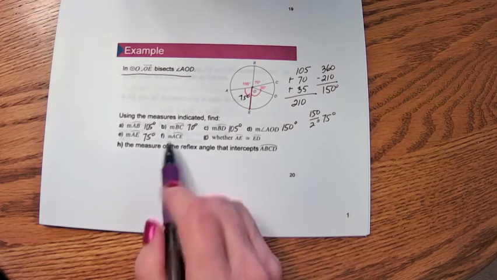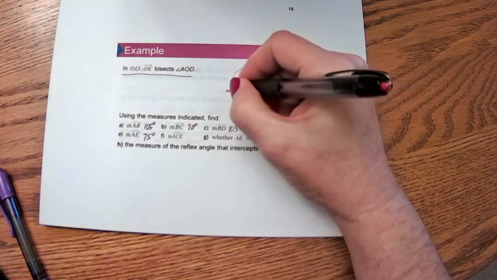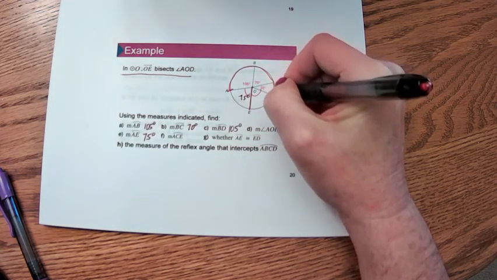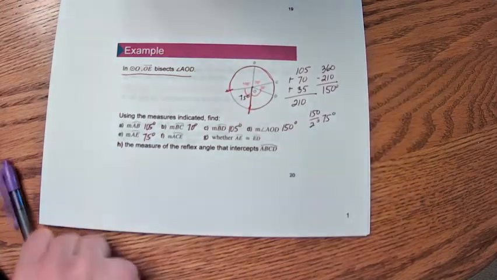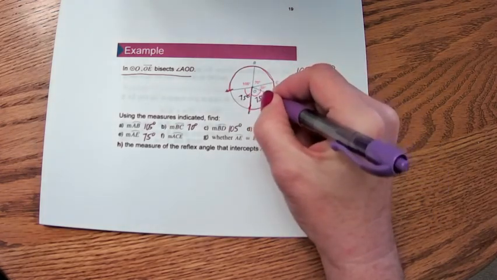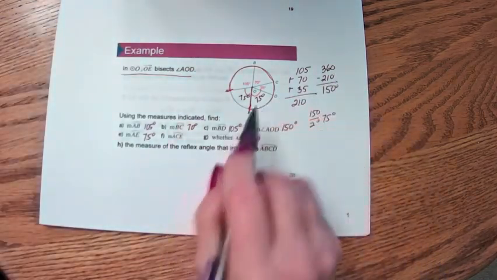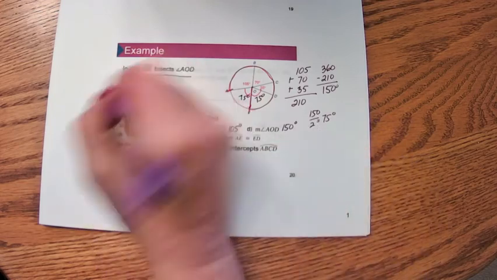What is the measure of angle ACE? A through the point C and down to the point E. I need the measure of this arc. All right, so if this one's 75, this one's 75. So how am I going to find that measure? I can either do 360 minus 75, or I can add them all up.